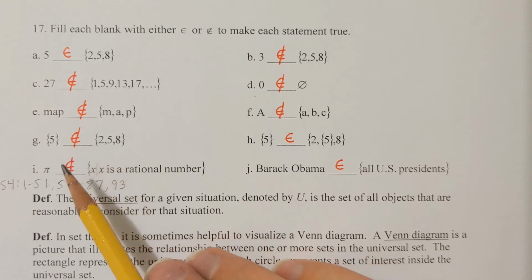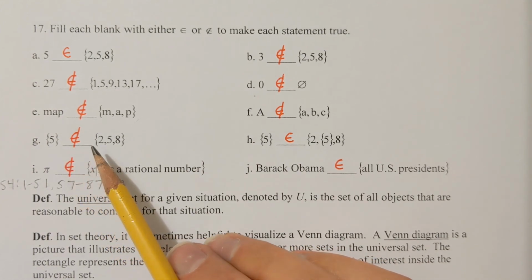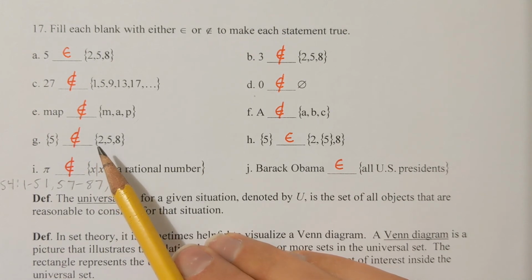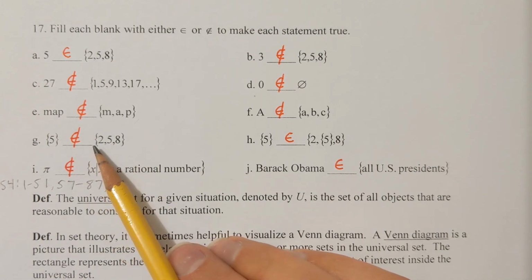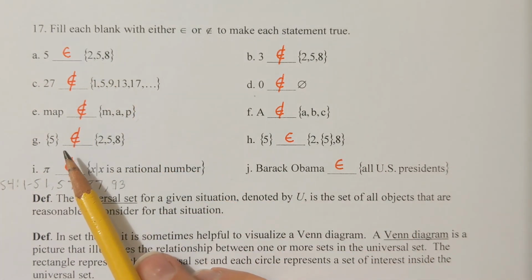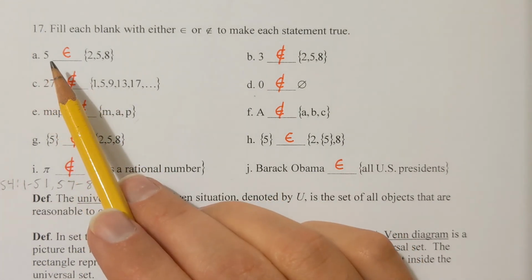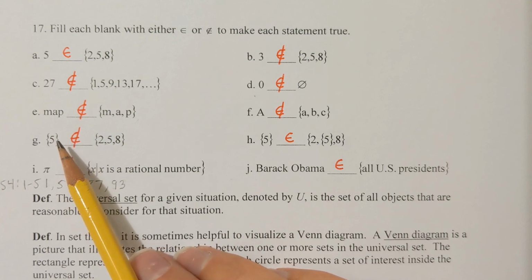Part G, the set containing 5 is not contained in the set containing 2, 5, and 8. Well, 5 is in that set, right? We said that earlier in part A. The set containing 5, well, that'd be different. One is an element. The other is a set.